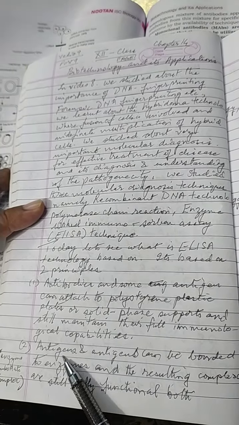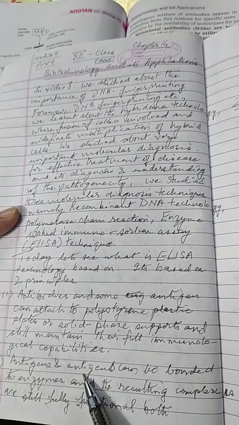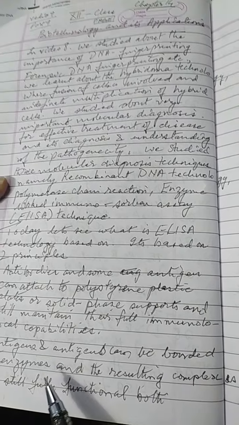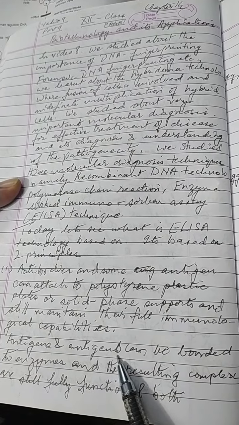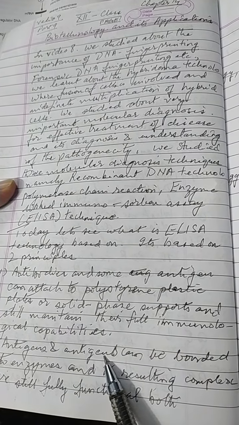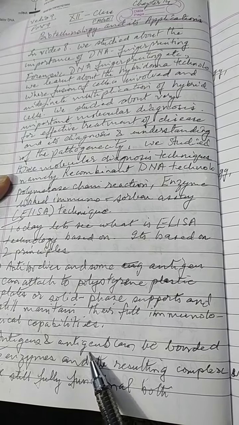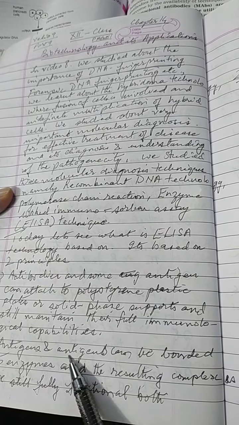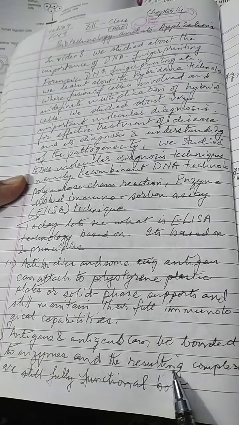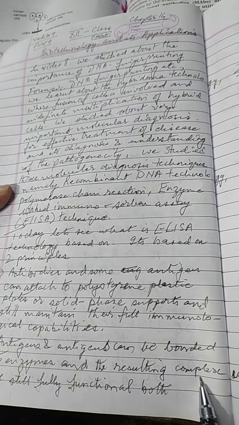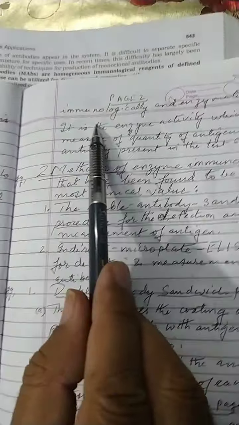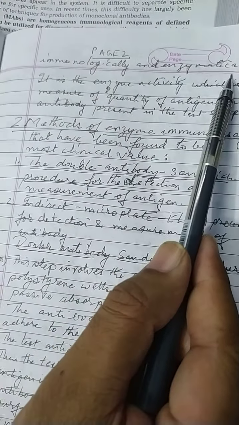Then we see that these antigens can be bound to enzymes. The antigens are those organisms or particles which cause infection in a person, and they can be bound to enzymes, and the resulting complex is still fully functional both immunologically and enzymatically.